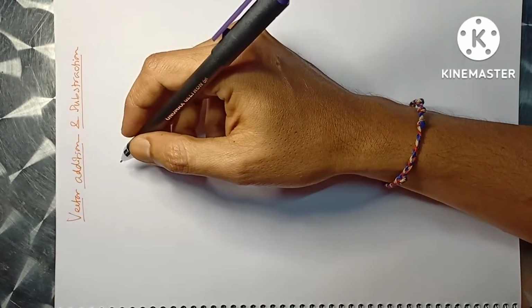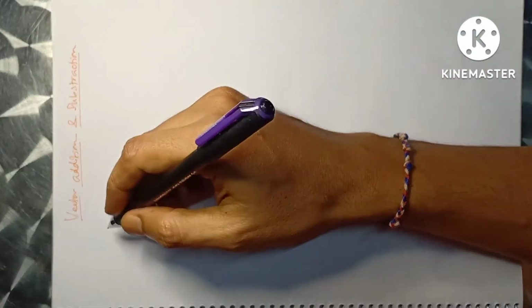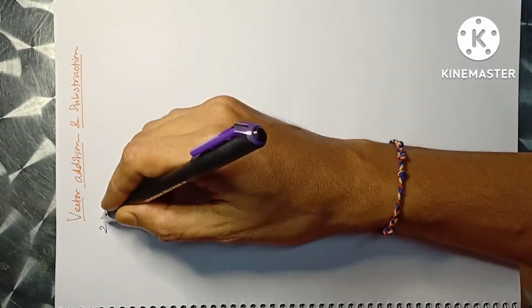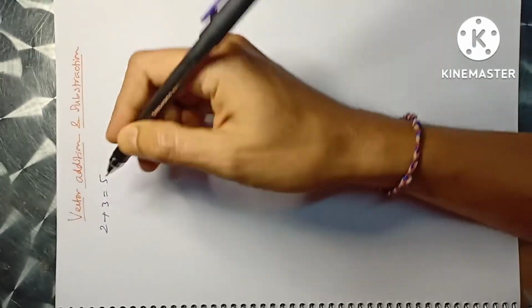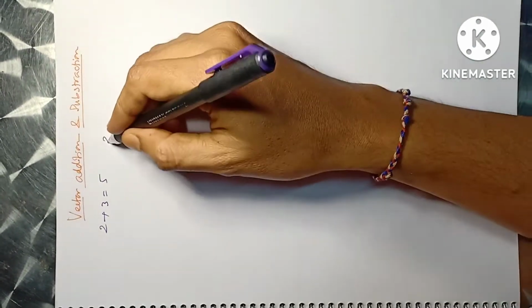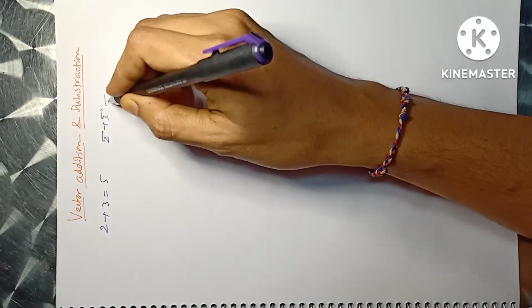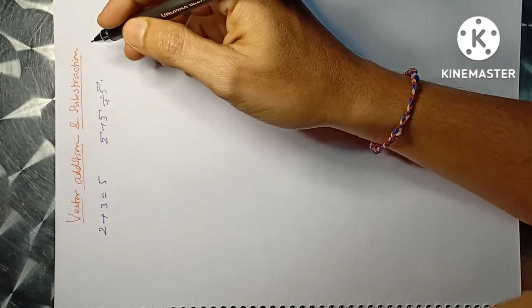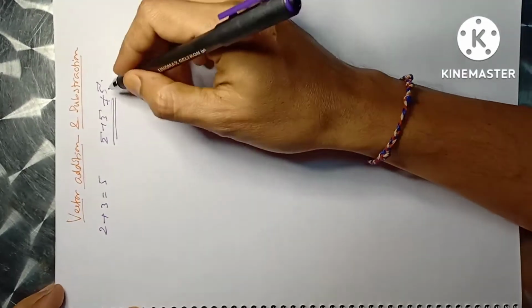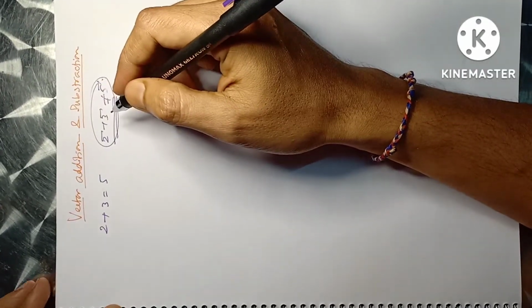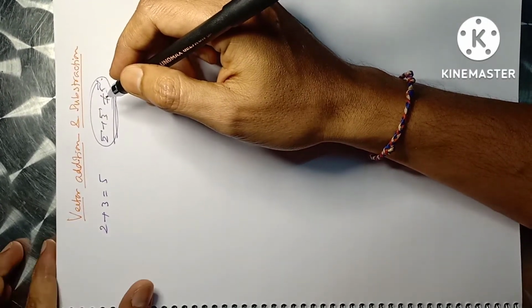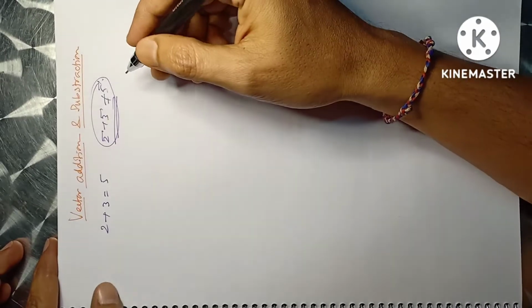Vector addition is different from scalar addition. In the case of scalars, we add 2 plus 3 equals 5, but 2 vector plus 3 vector is not equal to 5 vector. This depends on direction, so we cannot add vectors directly. So there are different laws. How can we add two vectors?